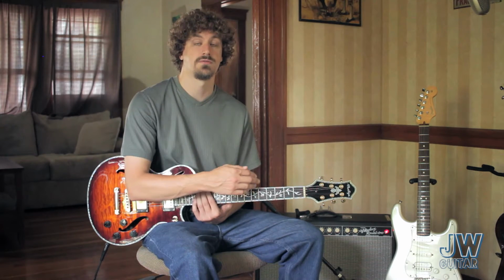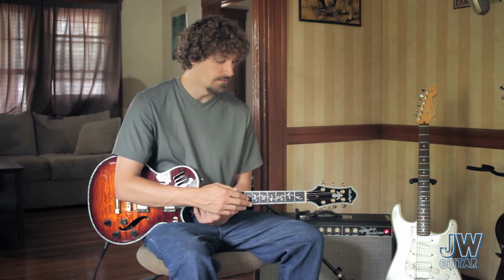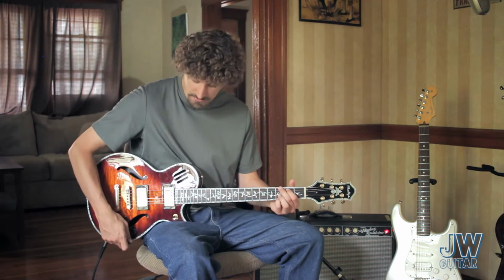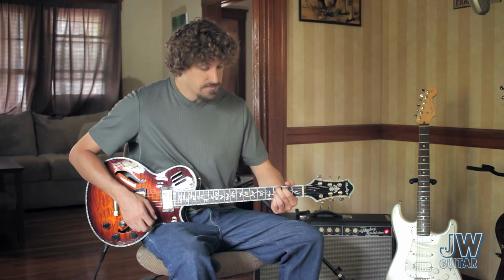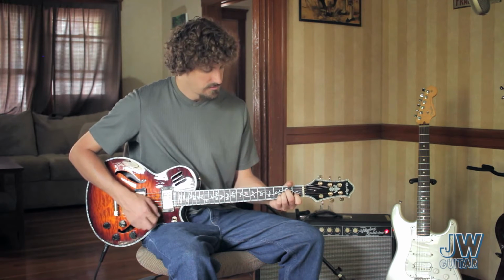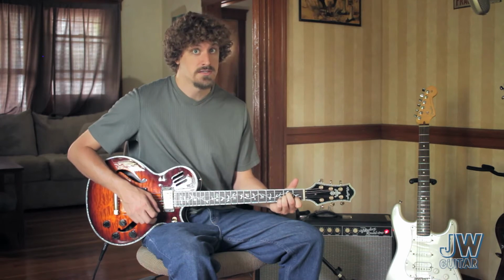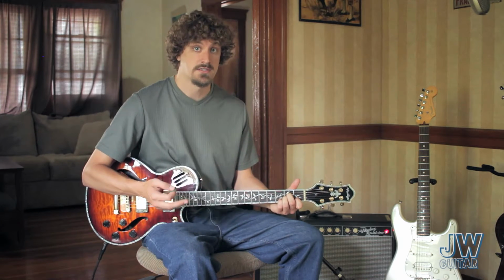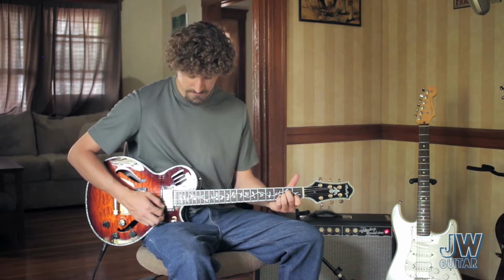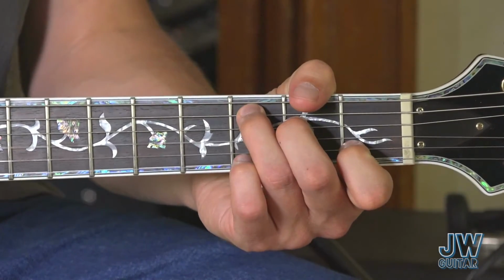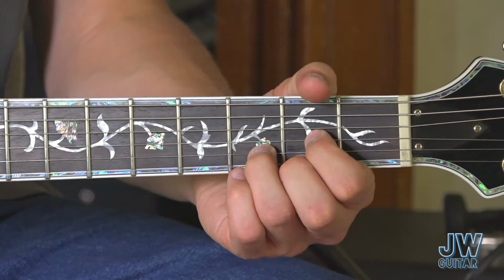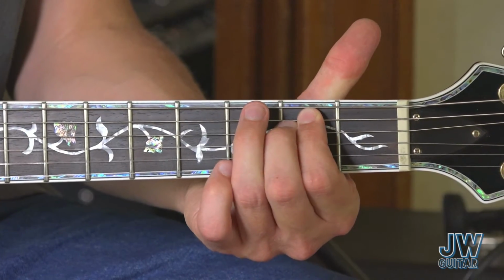Or you can put them in groups: 1, 4, 5. You've probably heard that term before. Those are all majors. 2, 3, 6 are minors. So what does that mean? Now you can play it in the open position with the open chords. G major, the 1 chord. A minor, the 2 chord. So that means it's based on the 2nd scale degree, and it's a minor chord. 3 minor, 4 major, 5 major, 6 minor.